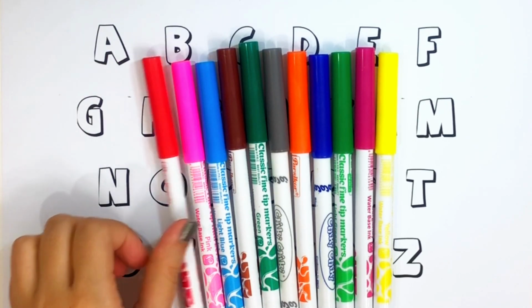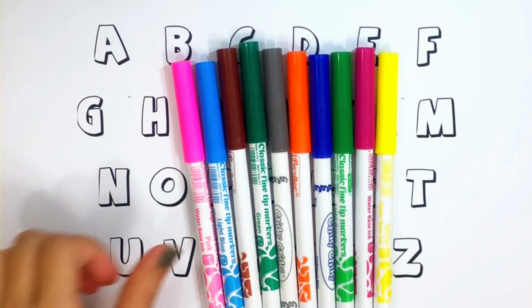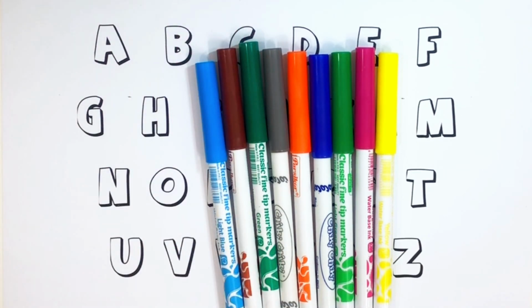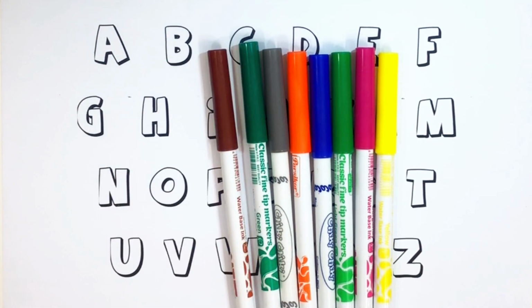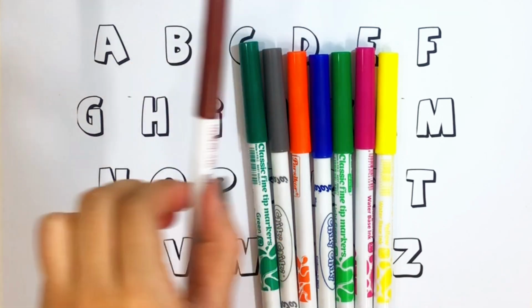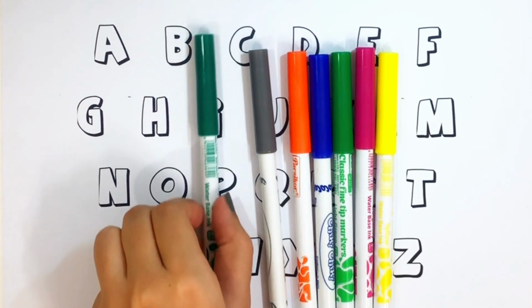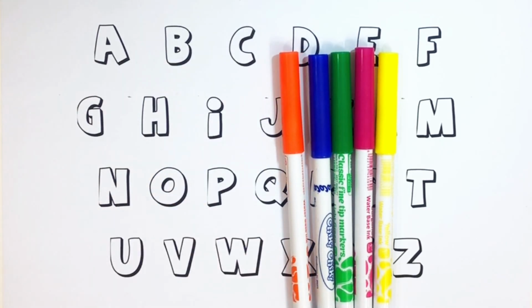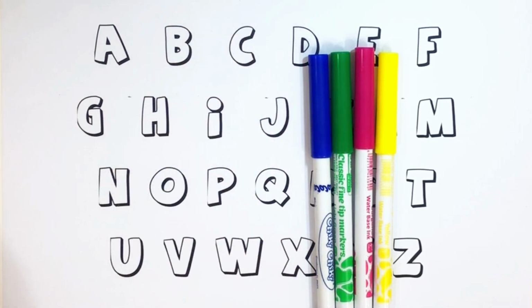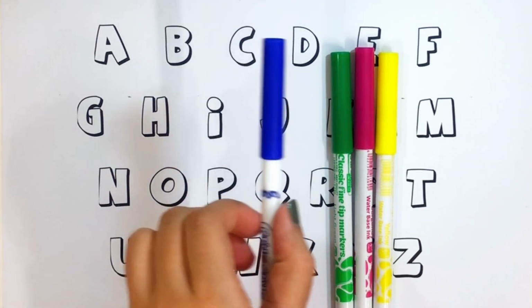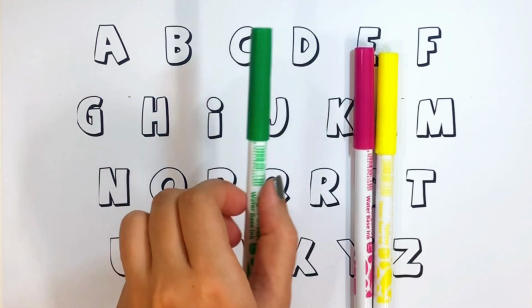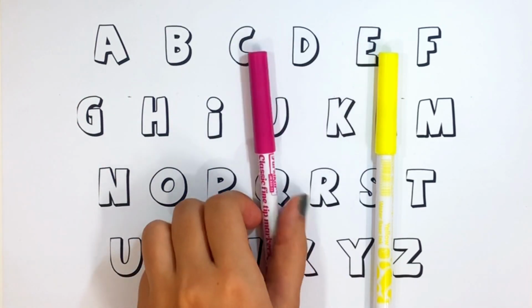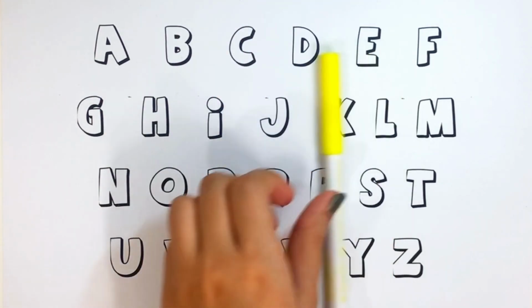Purple color, red color, light pink color, light blue color, brown color, dark green color, gray color, orange color, blue color, green color, pink color, yellow color.